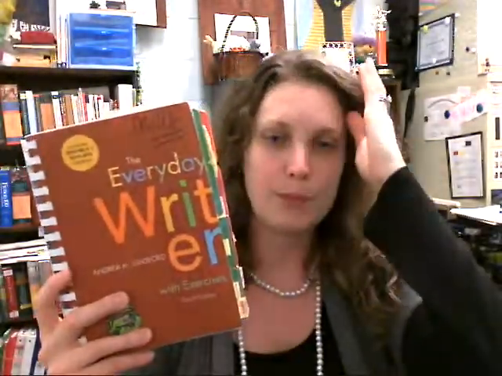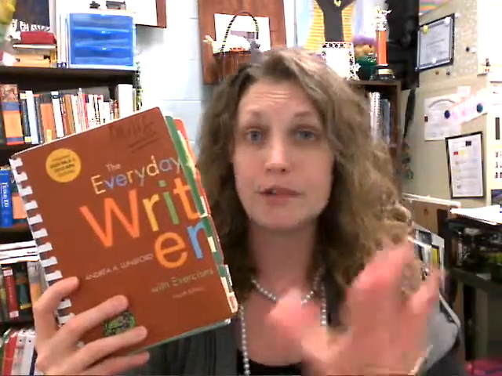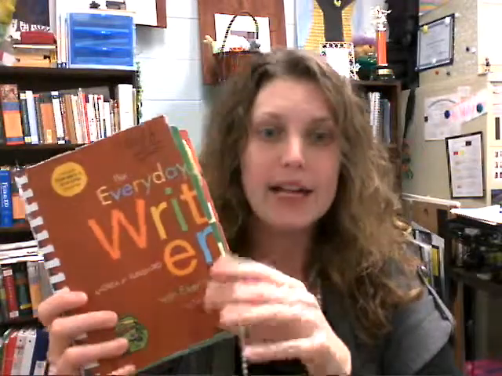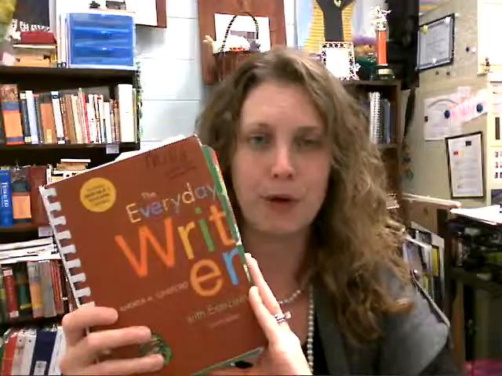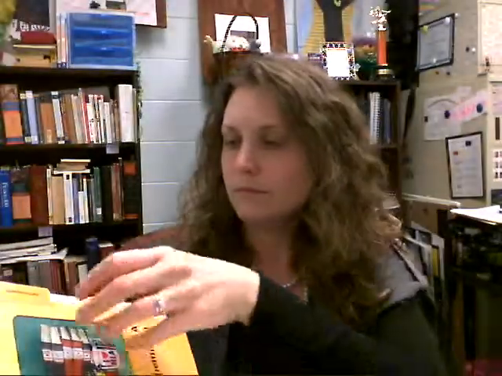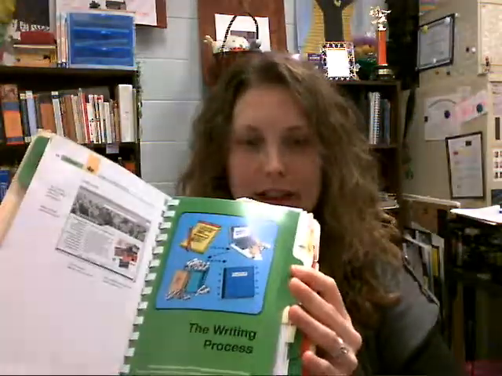This is another textbook. You should have this from English 111 from last semester if you took English 111 last semester. If you don't, that's no problem. Make sure you buy it. This is the Everyday Writer, and this is a fabulous handbook to have throughout your college career. It has MLA documentation, APA documentation. It has information on the writing process. It has grammatical exercises, critical thinking exercises.